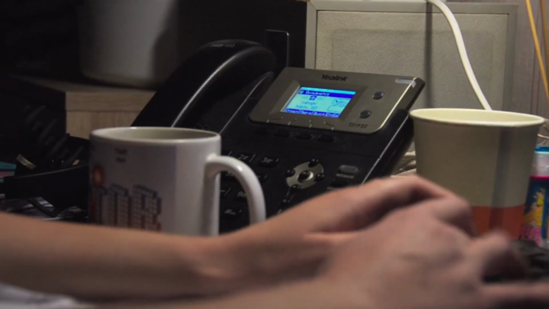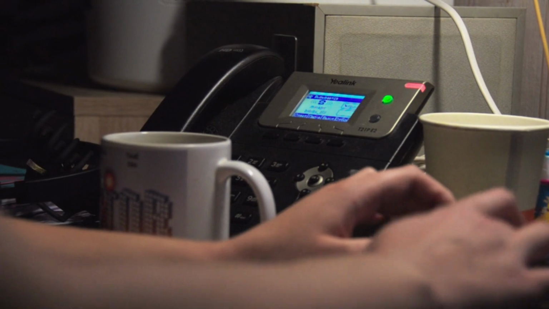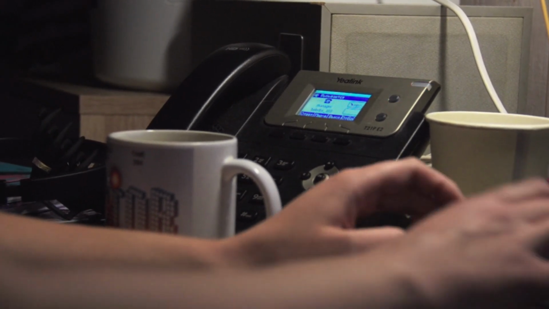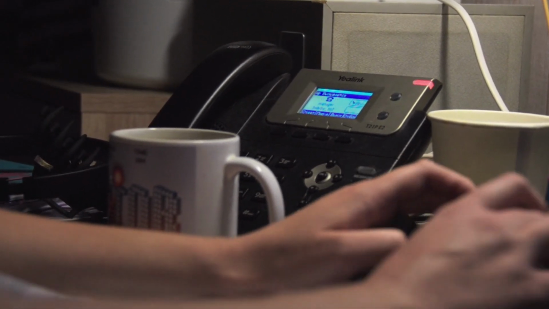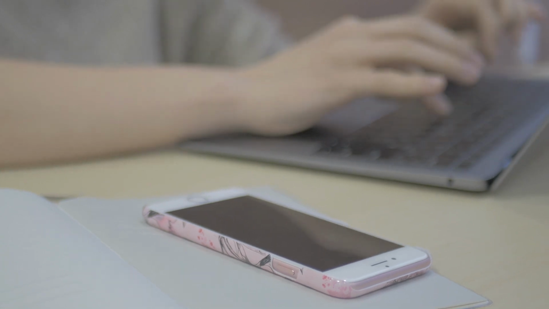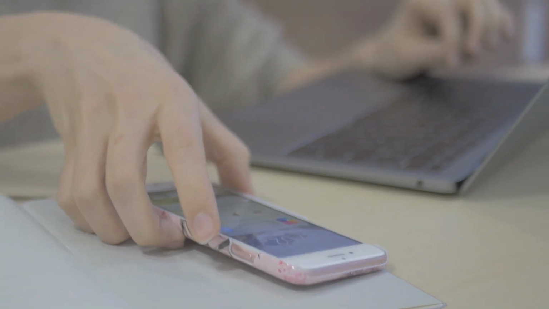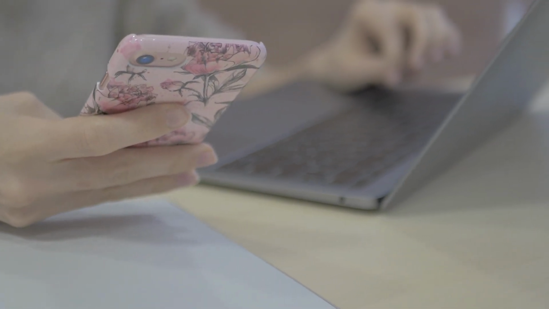How to silence unknown calls on iPhone. Have you ever encountered more calls during the day from unknown numbers? And each of them was some kind of promotion or at least spam. If you have ever had the opportunity to experience this, stay until the end of the video and find out how you can silence these calls.